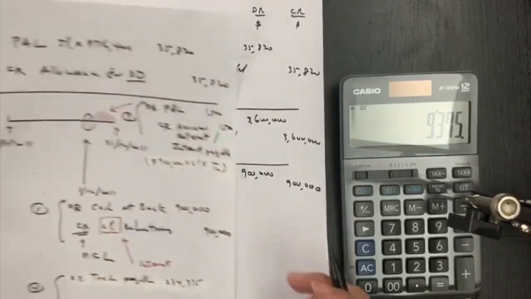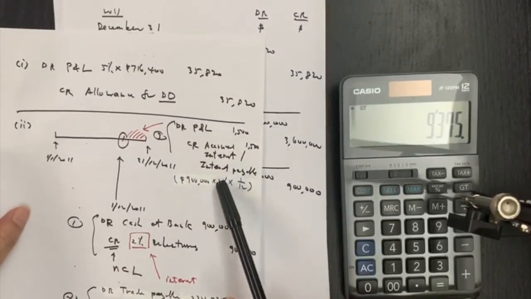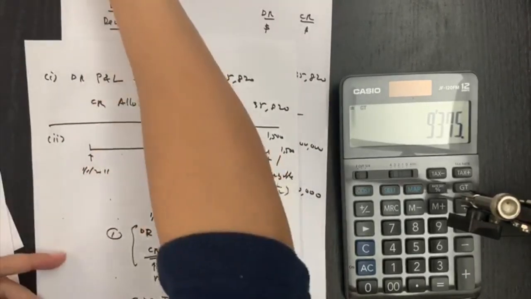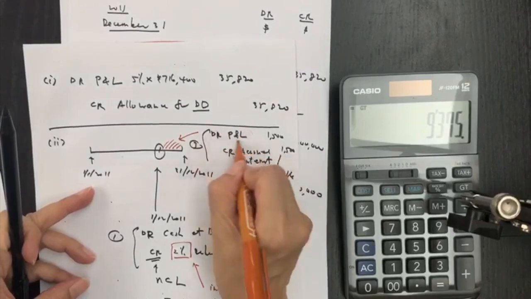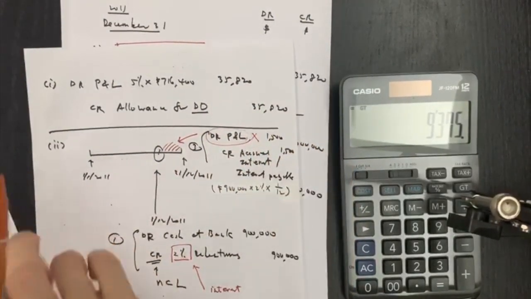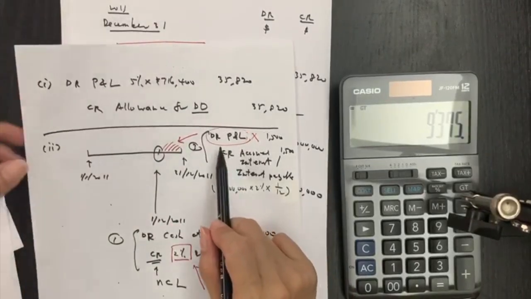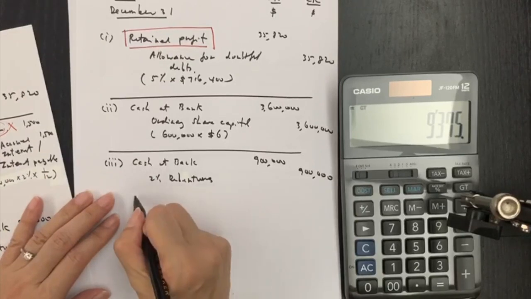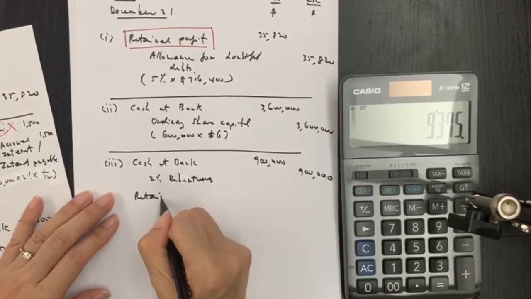And then the second omitted one is this interest payable, but something so important here: in this question, this is not profit and loss. If you put profit and loss, that would be wrong. So where's the mistake? Profit and loss is included in retained profit. So I have to change this to retained profit, otherwise it would be all wrong.